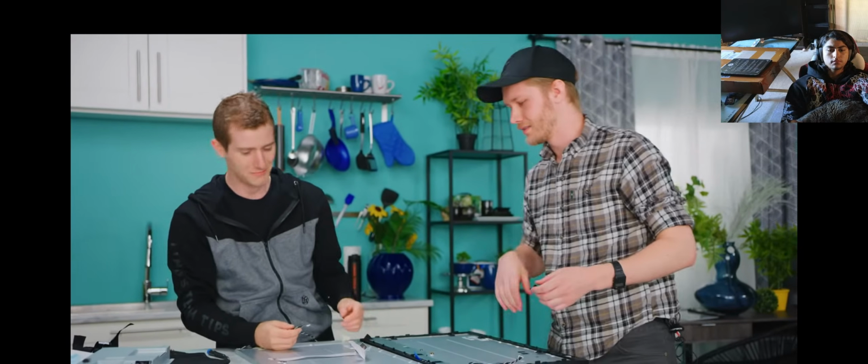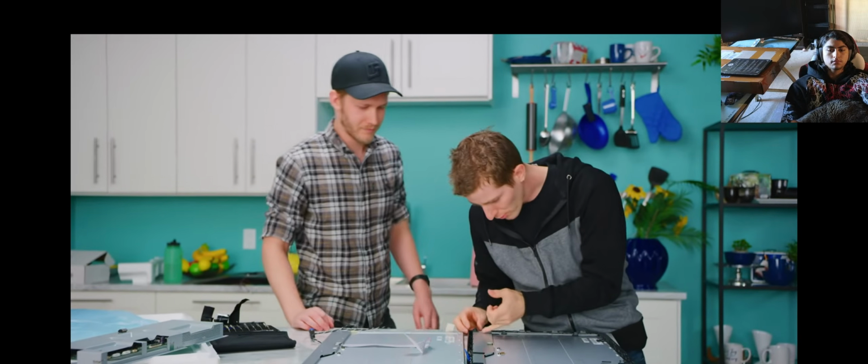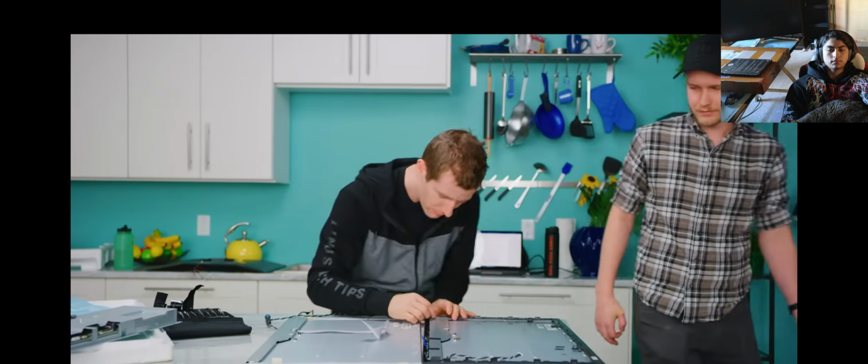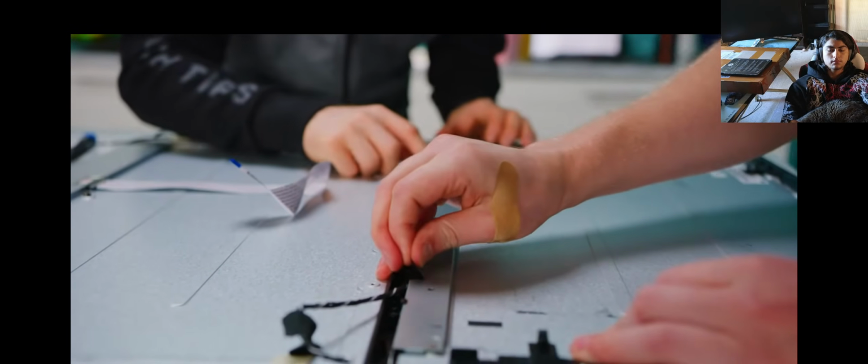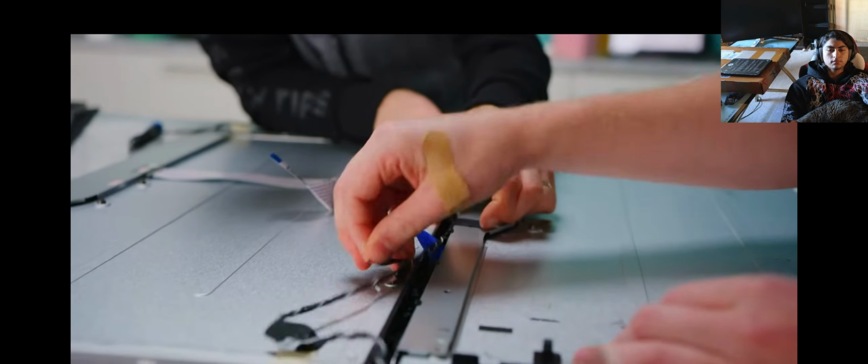Oh, yeah. So there's pretty much no point removing this tape from the plastic frame because we just want to slide our new panel right in and then lay the tape back down, pretty much.